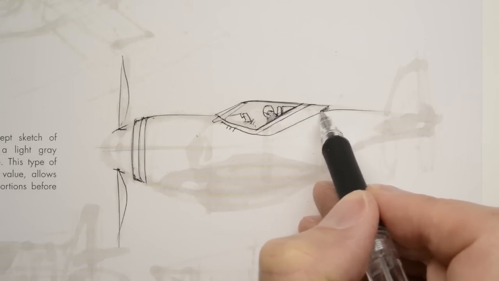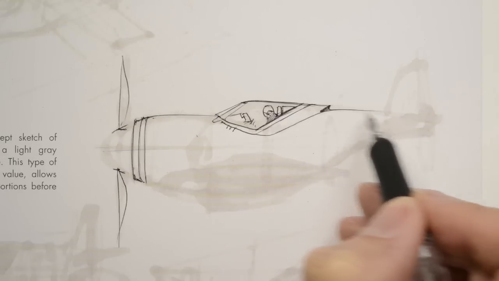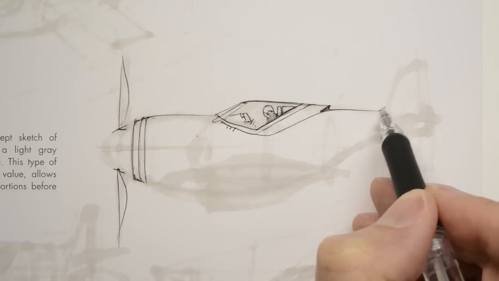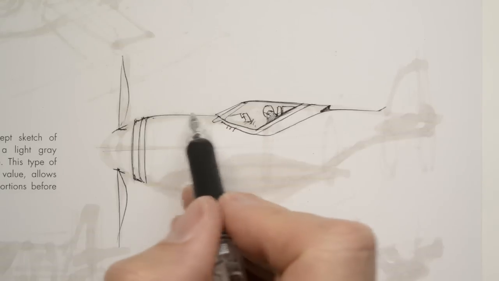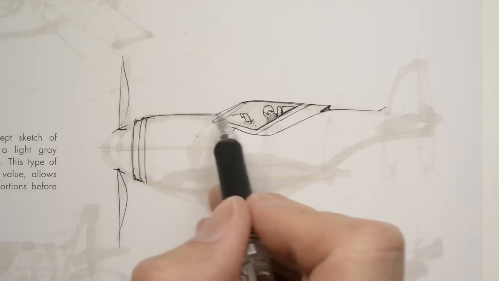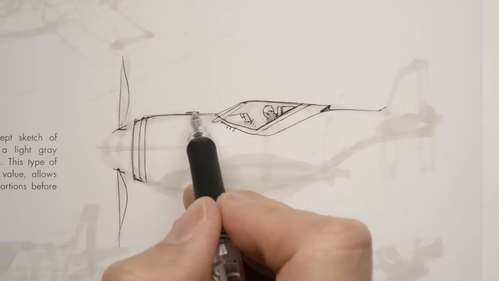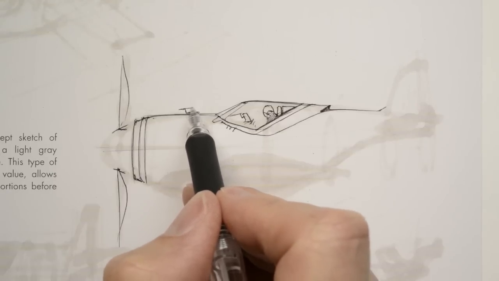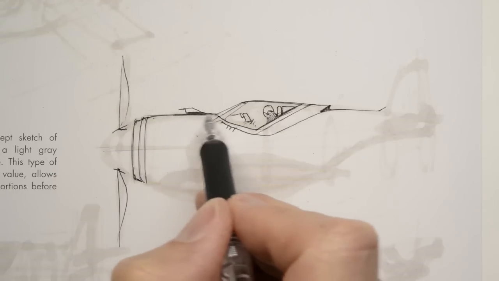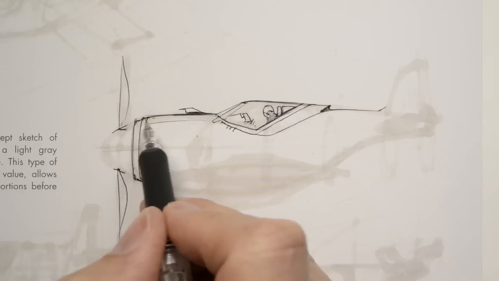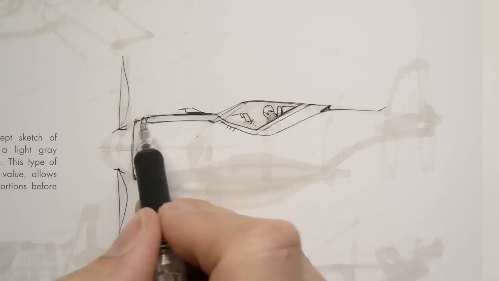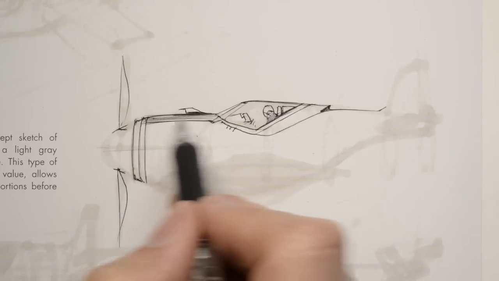So just figuring out the shapes, added a little vent there out of the cockpit. And this is usually how I start. Take that little marker sketch and then start to find the shapes and add details as I go. And the more you know about the object you're drawing, meaning the richer your visual library is, the easier it will be for you to add those details.